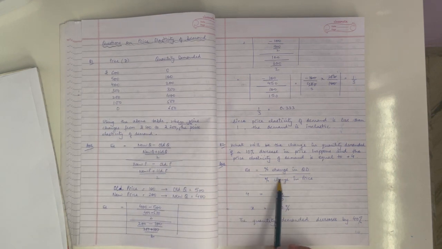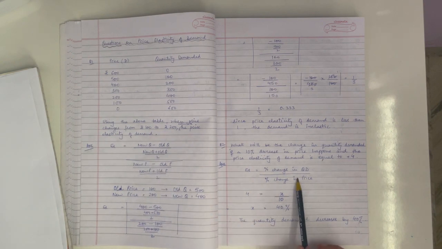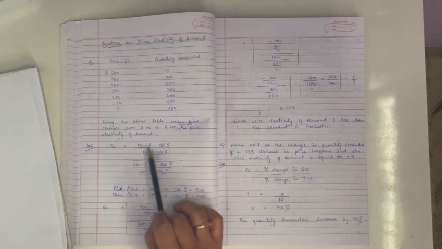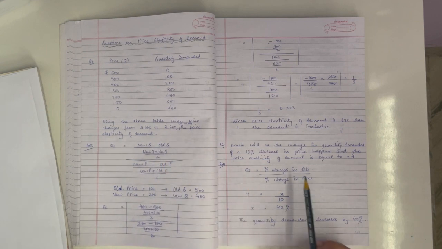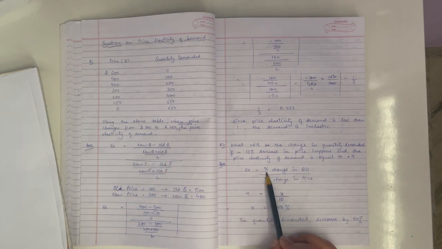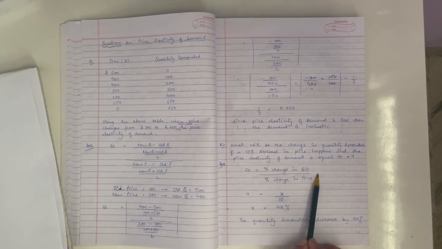If you derive it, you will come down to the same formula. It's nothing that you have to mug up; you just have to understand it. Percentage change in quantity demanded is new minus old divided by this. So ED is also percentage change in quantity demanded divided by percentage change in price.